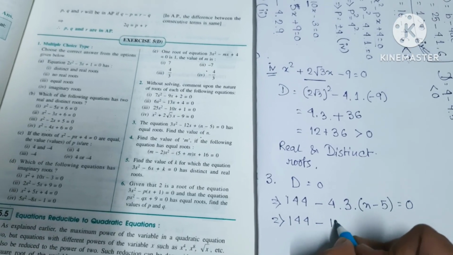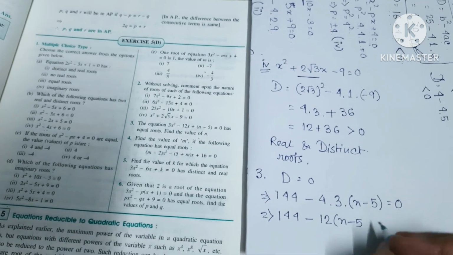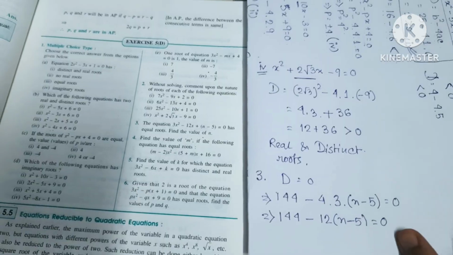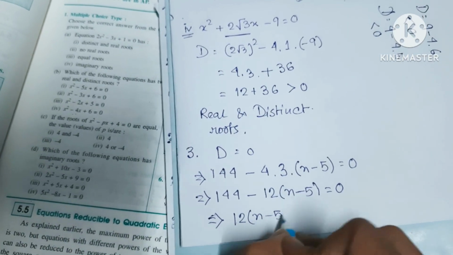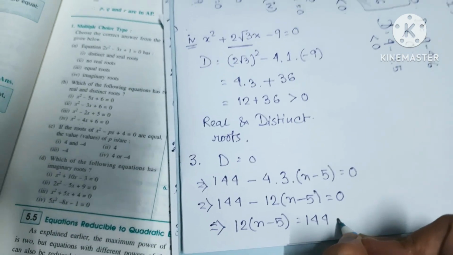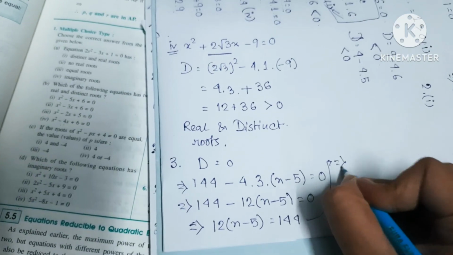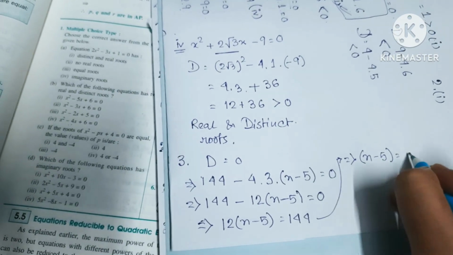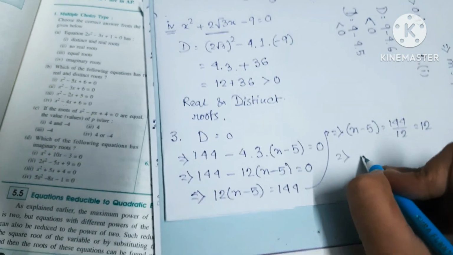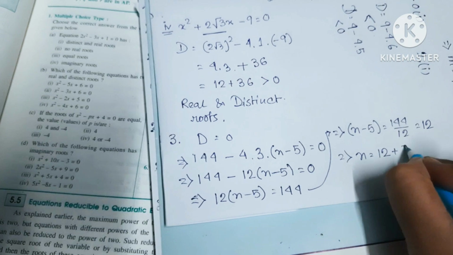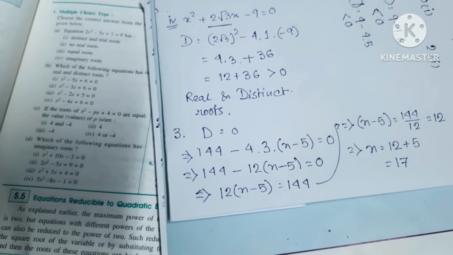144 minus 12 into n minus 5 equal to 0. Okay, that implies 12 into n minus 5 equal to 144. Now if you do it here, that implies n minus 5 is equal to 144 by 12, that will be 12. So that means n equal to 12 plus 5, so it will give you 17. So 17 will be the value of n.